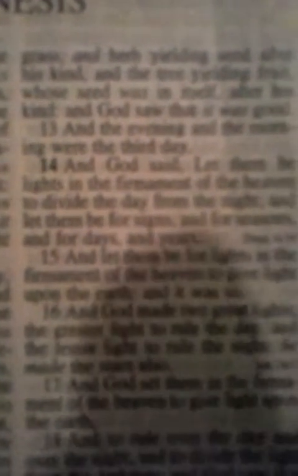And then verse 11. Genesis chapter 1 verse 11. There's another word let. And then verse 14, another word let. There's actually 2 in verse 14, and 1 in verse 15.